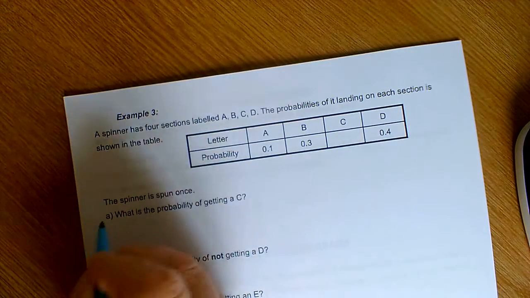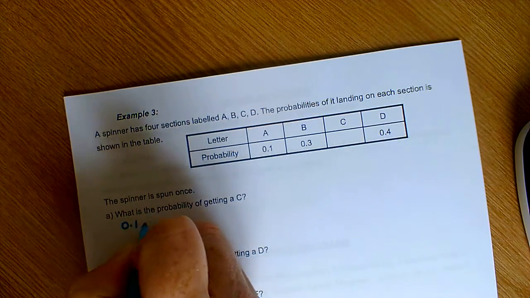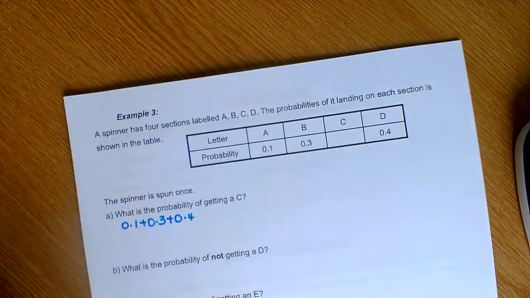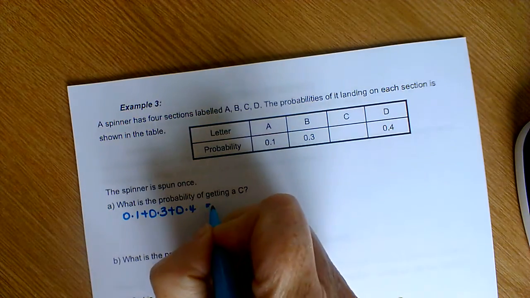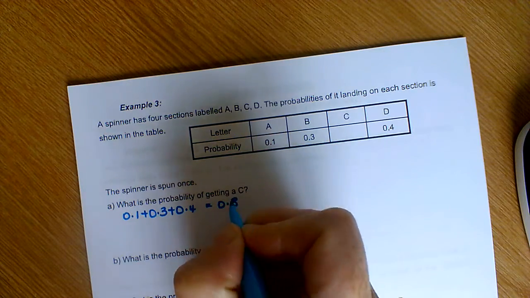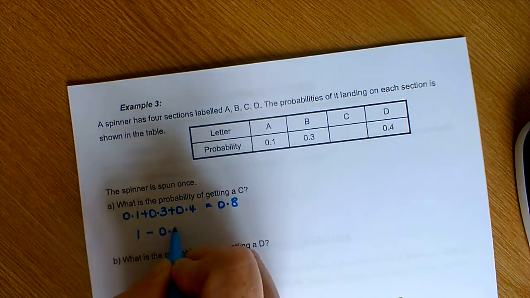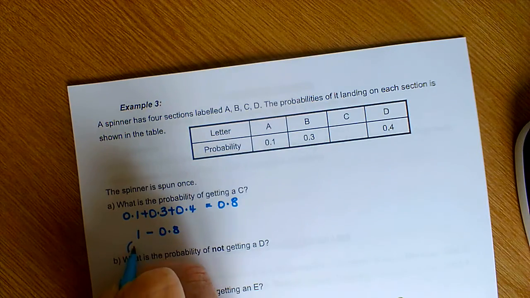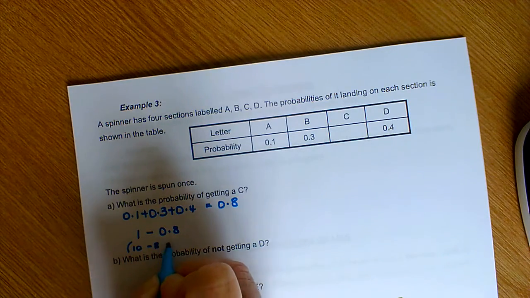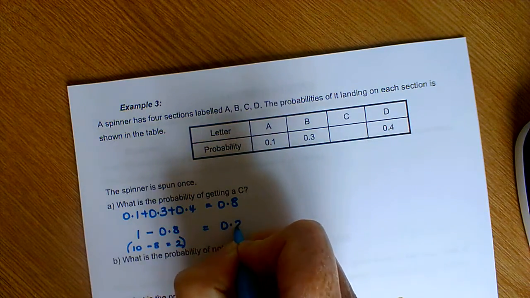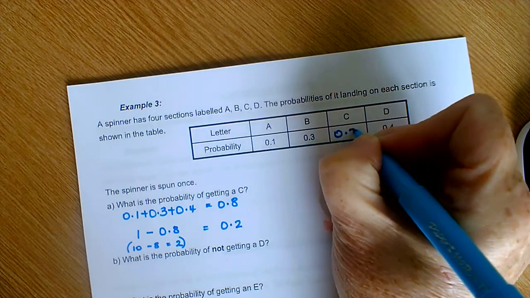So add up what we've got. 0.1 plus 0.3 plus 0.4 gives me a probability of 0.8. And what is 1 take away 0.8, or in other words, 10 take away 8 will give me 2. So my answer is 0.2, and we'll put this in the table.